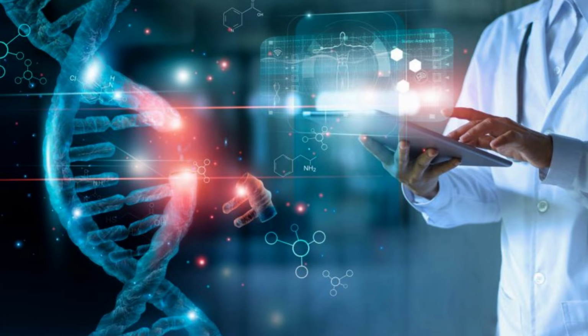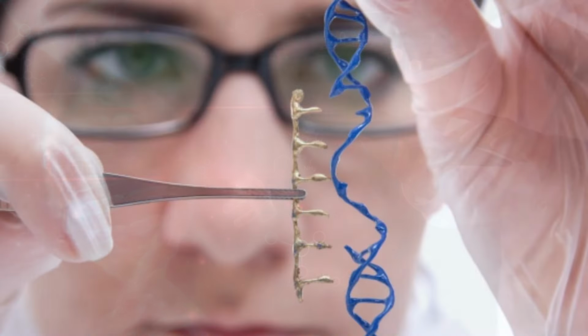Ethical and safety considerations. Throughout the genetic engineering process, ethical and safety considerations are essential. Researchers must consider the potential risks and benefits associated with releasing genetically modified organisms into the environment or using them for various purposes, such as food production or medicine.